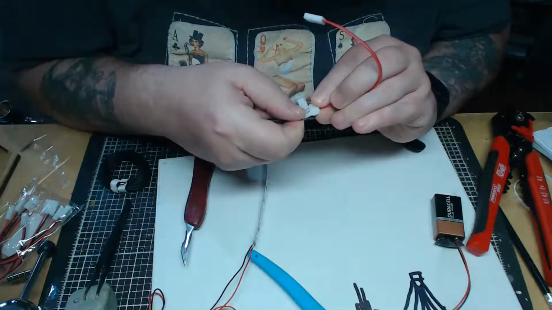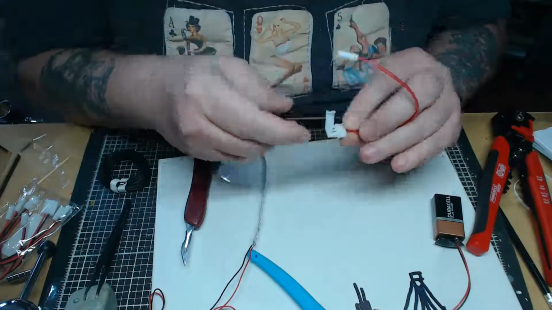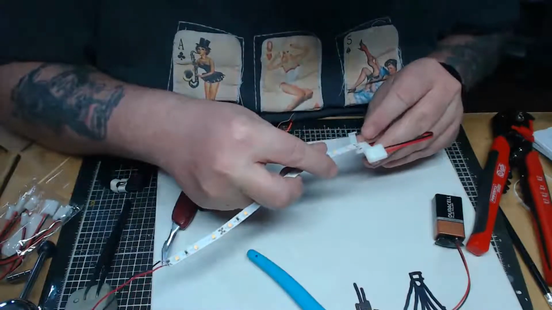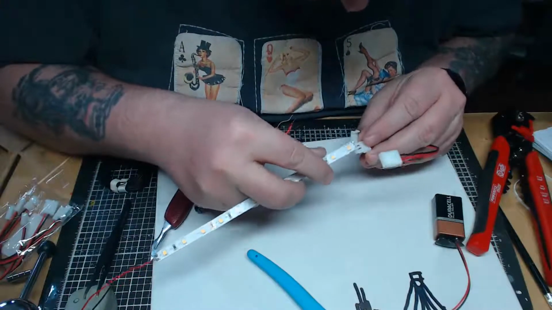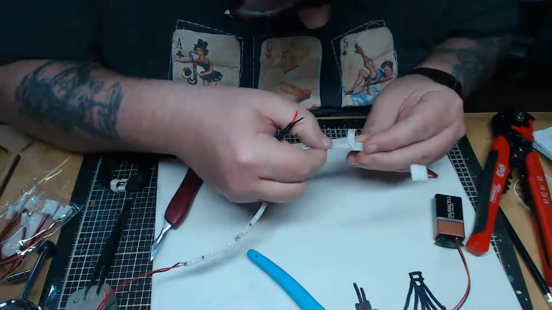Because this is designed to have that flat surface. Yeah, no, that's supposed to go on there like that. That's what that is designed to do. So we'll slot that in there.